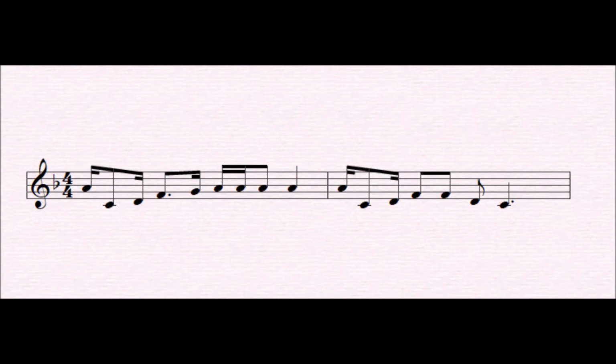Alright, is that all getting clear? So far we have everything worked out except for the final quarter note. We know the first note is 1, the second note is 2, the third note is 1, the fourth note is 2 plus 1, or 3.